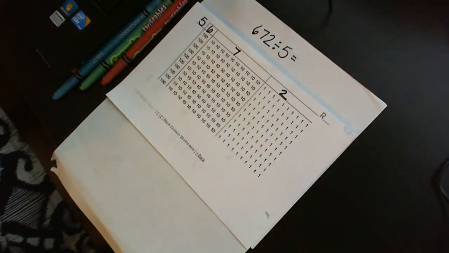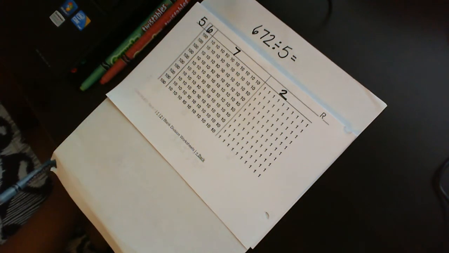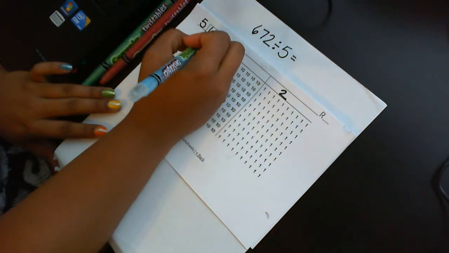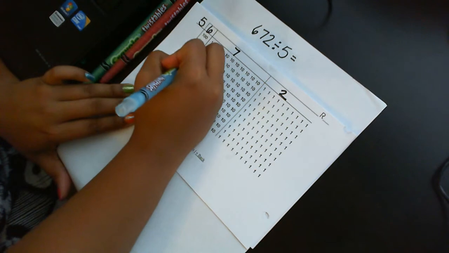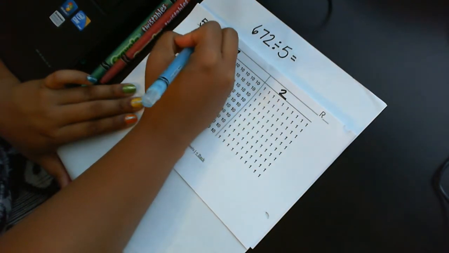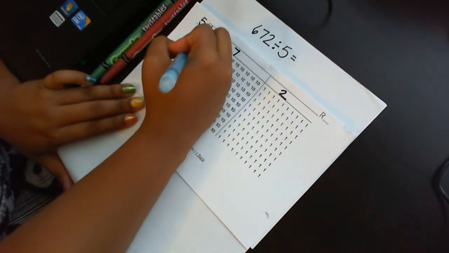So the first thing we have to do is basically get rid of all the extra hundreds, tens, and ones that we don't need by circling what we are going to be using to solve this problem. So in this example, there's 6 100s. So 1, 2, 3, 4, 5, 6. And please make sure you count very carefully because I messed up on example 1 by miscounting, but luckily I caught my mistake. So those are my 6.